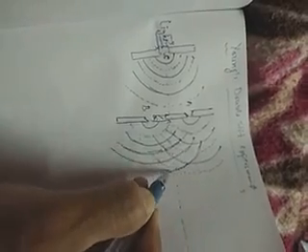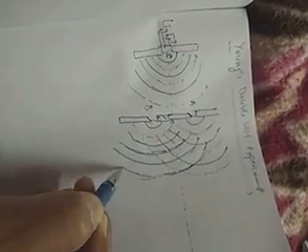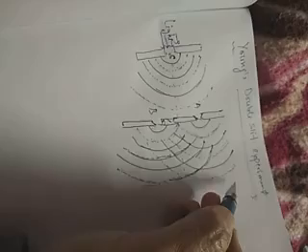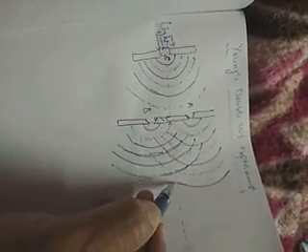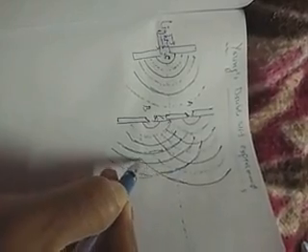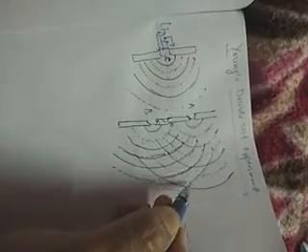This one is your trough again, not crest. Trough again. Another crest. One more crest here.